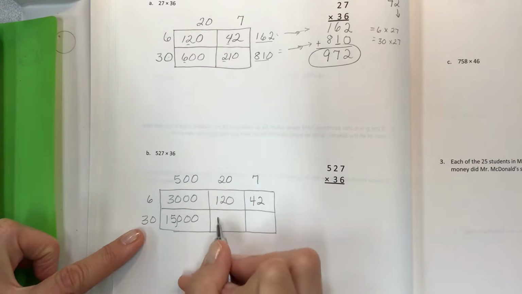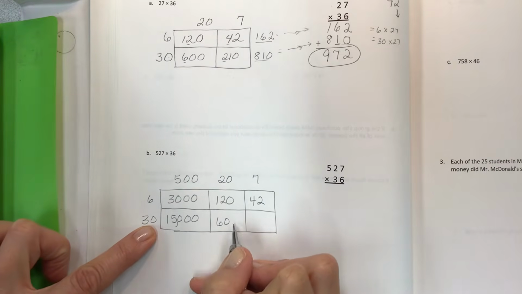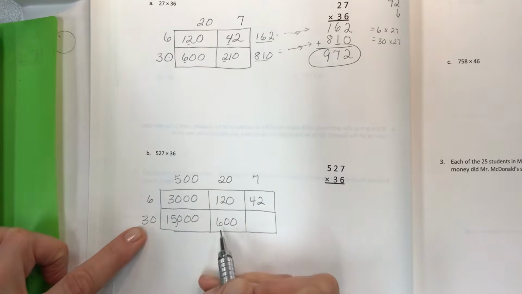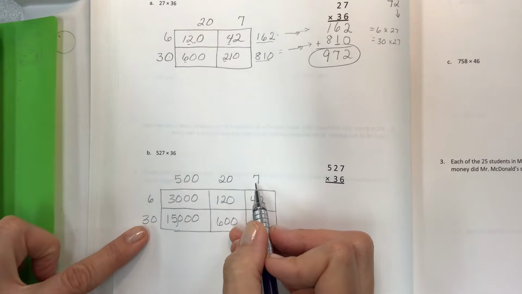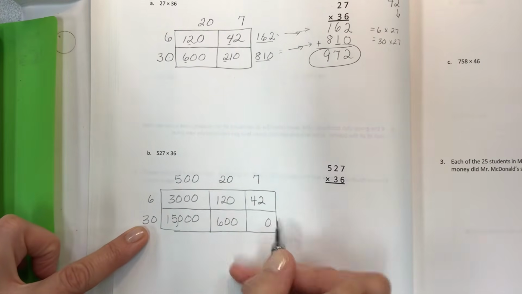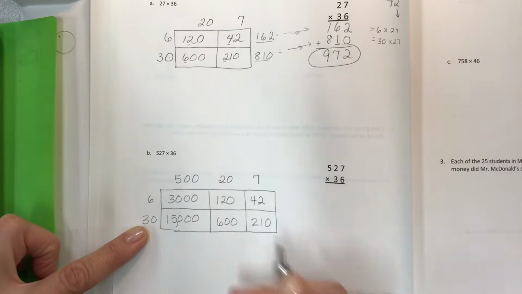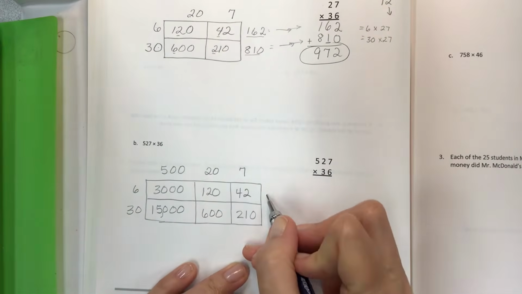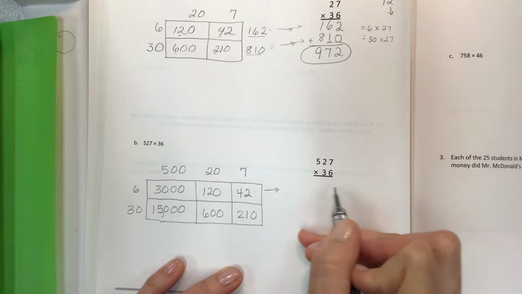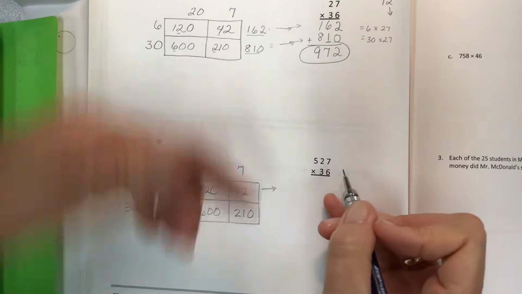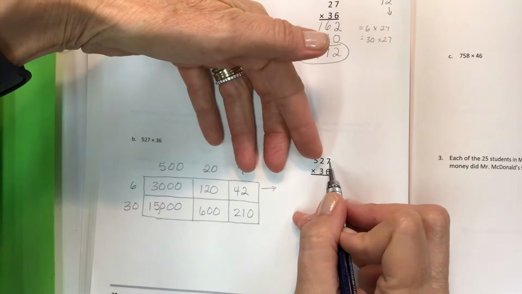That's just me. 2 times 3 is 6. Got a 0 from the 30 and a 0 from the 20. So 20 times 30, 600. And then 30 times 7, we're going to have our 0, but 7 times 3 is 21. So this partial product is going to match our first line. So let's add it up or calculate it and see what happens.